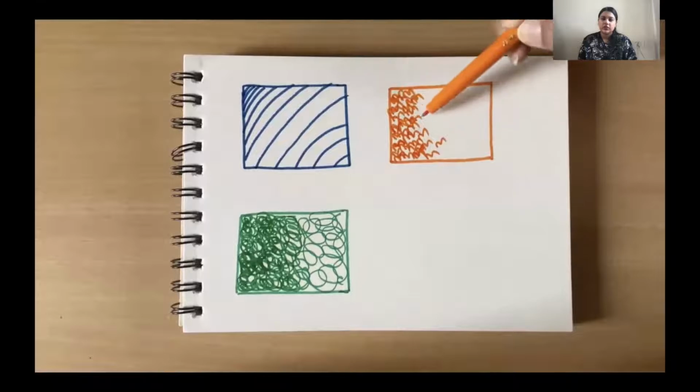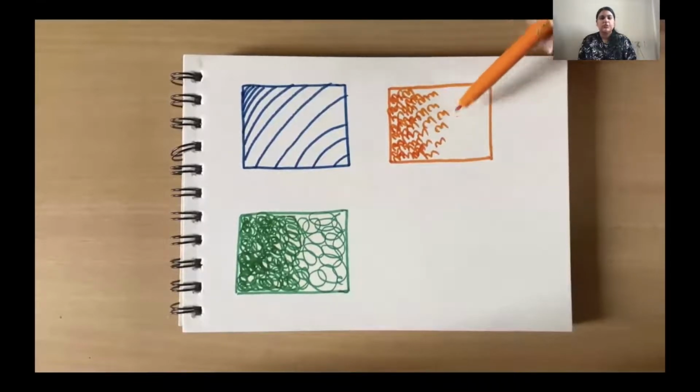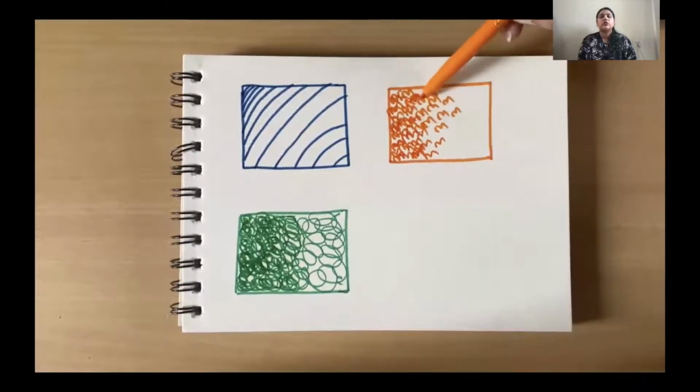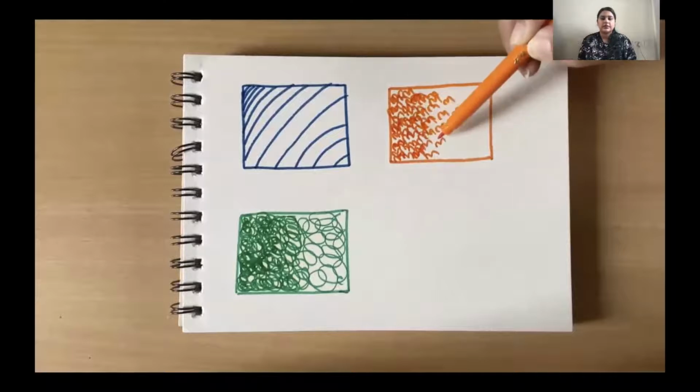So slowly take your time in doing these kinds of techniques. You don't have to do it really fast or jaldi, because then what's going to happen is it's going to look very, very dirty, and you don't want it to look dirty. You want it to look neat and nice.